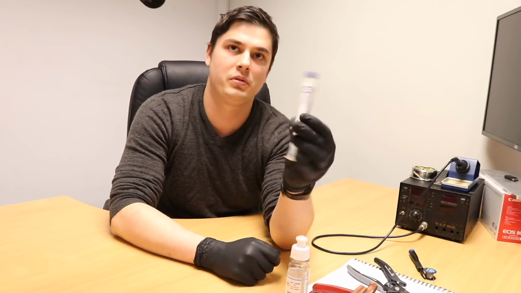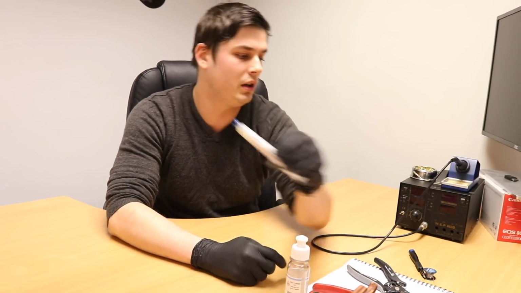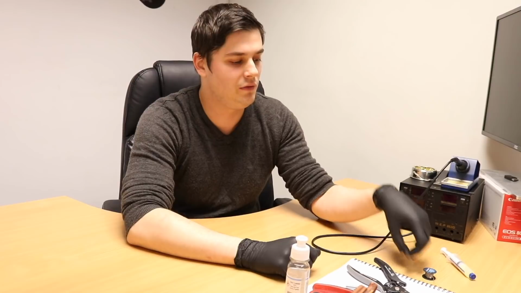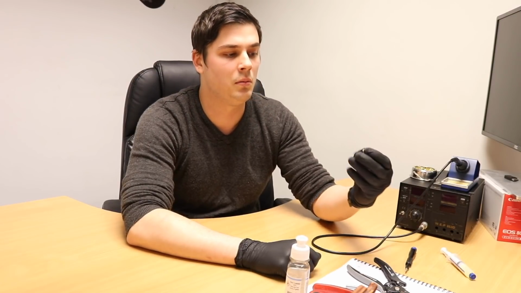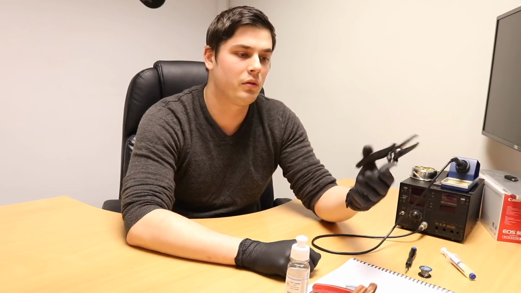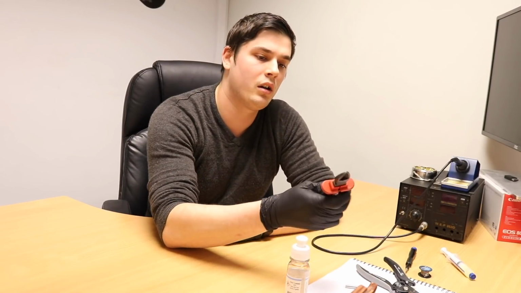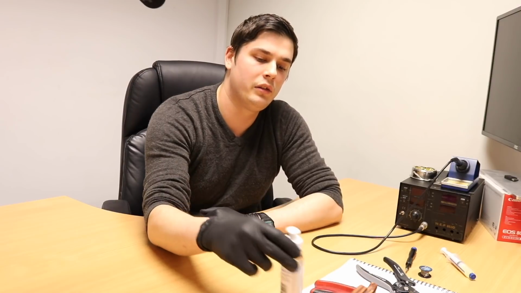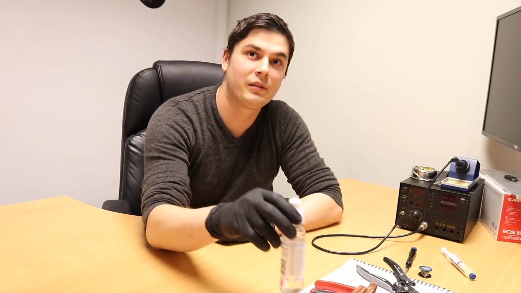So, some cheap flux that you can just get on eBay. A brand new tip for my soldering iron because my current one is on the way out. A Phillips head screwdriver that we're going to use to take apart the lamp. Some solder wire, just lead-free rosin core wire. A wire stripper that will allow us to remove the insulation from the wiring. A wire cutter and some alcohol so we can clean up the flux.